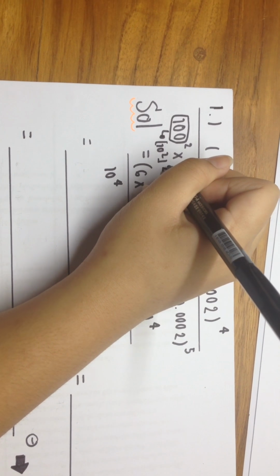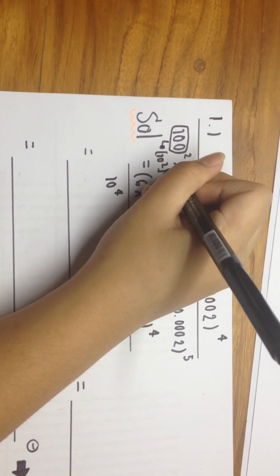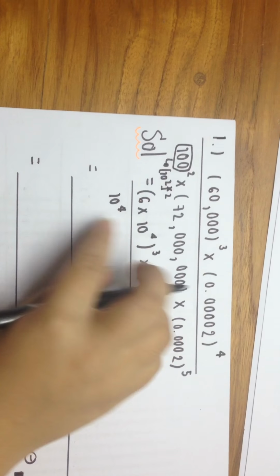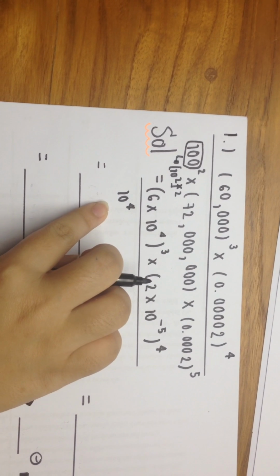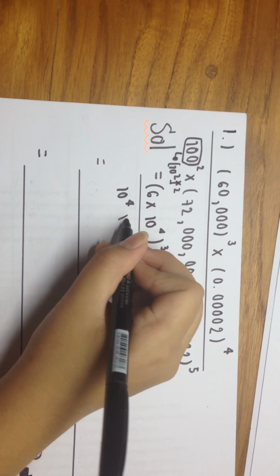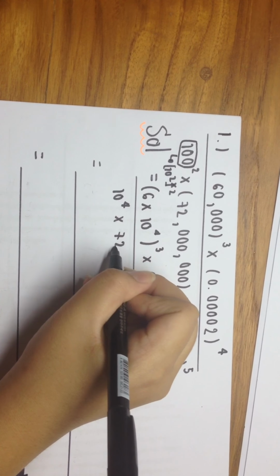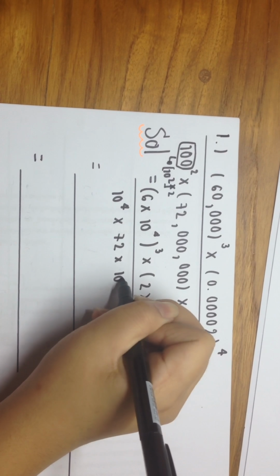So we must multiply these together and it is equal to 10 to the power of 4, right? And we times 72 times 10 to the power of 6.